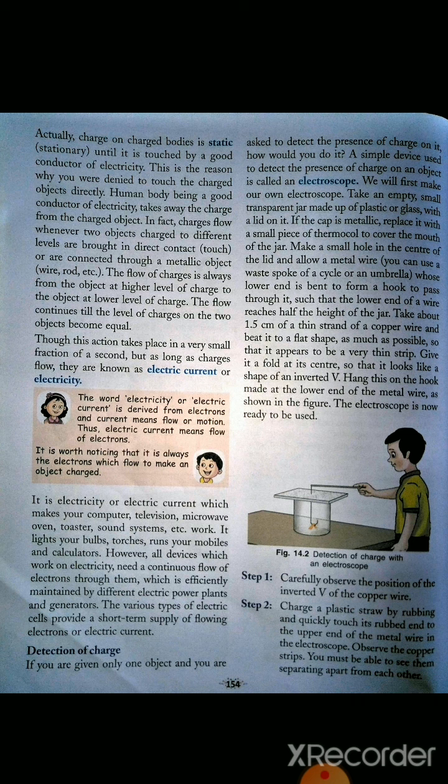And when we touch the metal wire, charge from the higher level, that is the copper strips which have high charge, flows to the zero level of charge, that is our hand or our body. Therefore the repulsion experienced by the copper strips vanishes, and that's why they don't repel now. So the process of removing the charge from a charged object is called discharging of the charge.